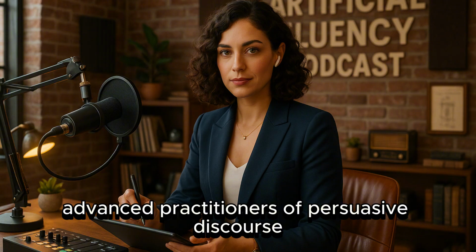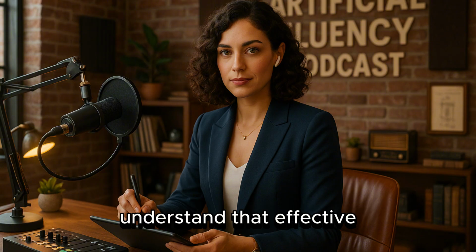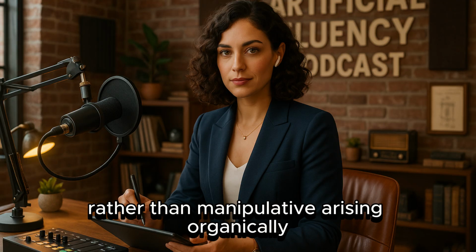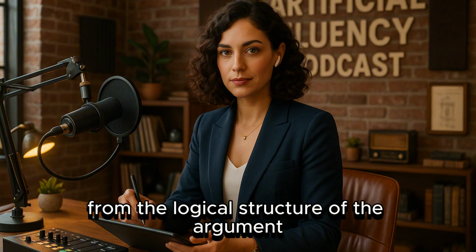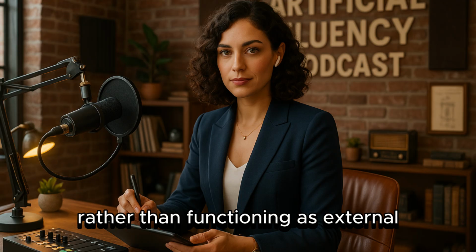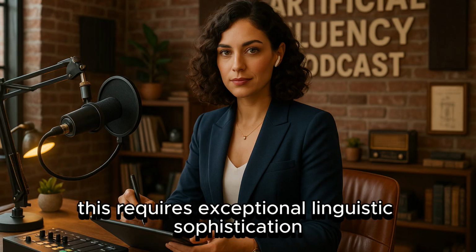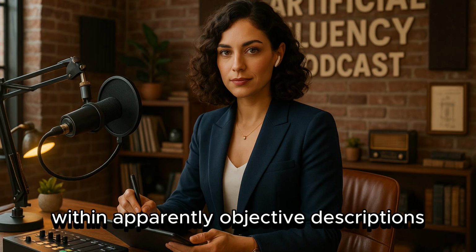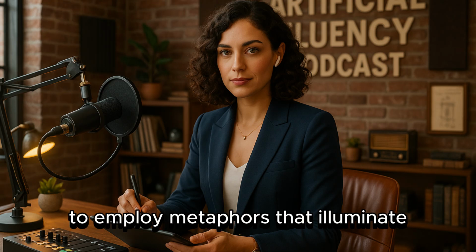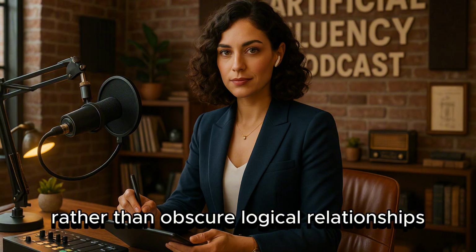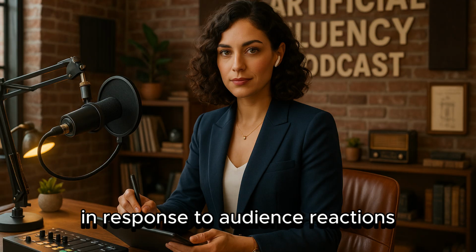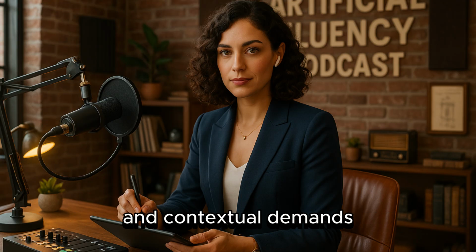Advanced practitioners of persuasive discourse understand that effective pathetic appeals must appear natural rather than manipulative, arising organically from the logical structure of the argument rather than functioning as external emotional manipulations. This requires exceptional linguistic sophistication, the ability to embed emotional content within apparently objective descriptions, to employ metaphors that illuminate rather than obscure logical relationships, and to modulate emotional intensity in response to audience reactions and contextual demands.